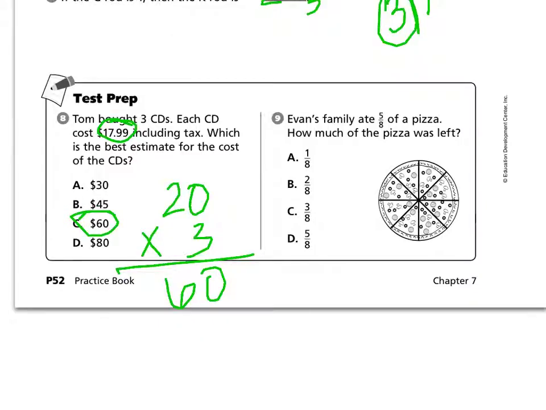Number 9, Evan's family ate 5/8 of the pizza. How much of the pizza was left? So I'm going to color in 5 pieces. So I know that 3 pieces were left, 3 out of 8.